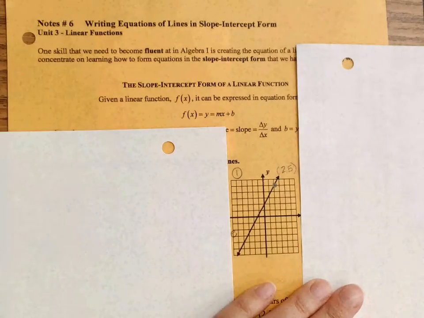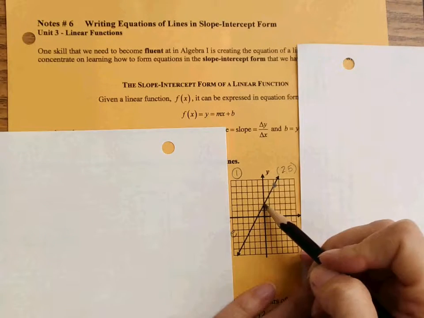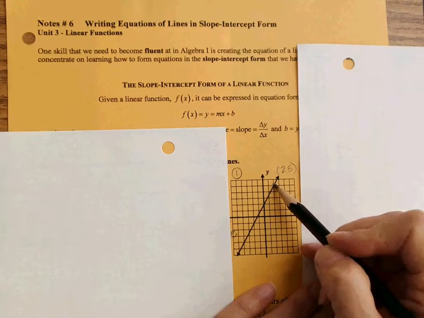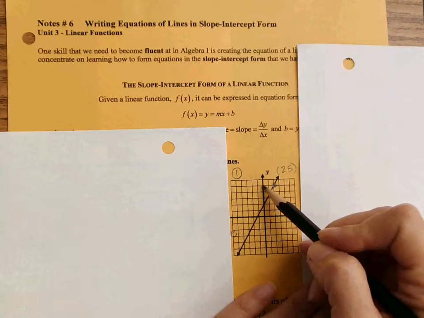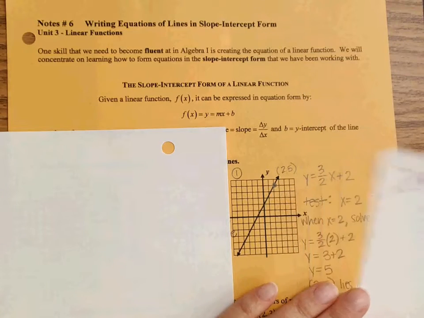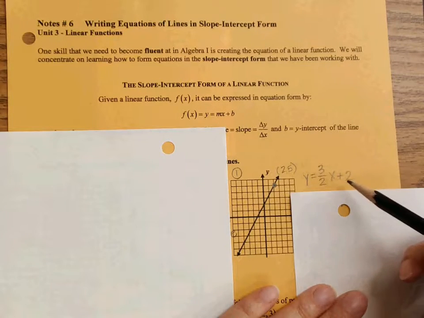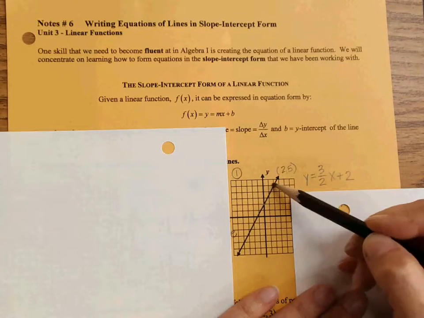We have our y-intercept, where we're going to start, positive 2, and to get to our next point, we're always going to do rise over run first, so we're going to count up 1, 2, 3, and right 1, 2. And so we get the equation y equals 3/2 x plus 2. Again, 2 was our starting point, and then it was up 3, right 2.